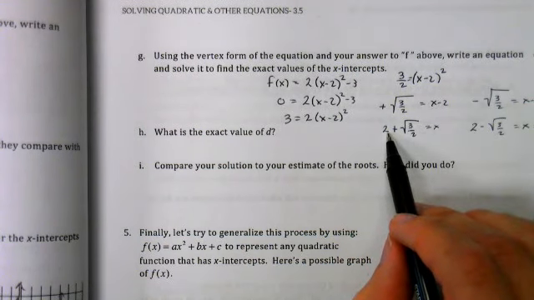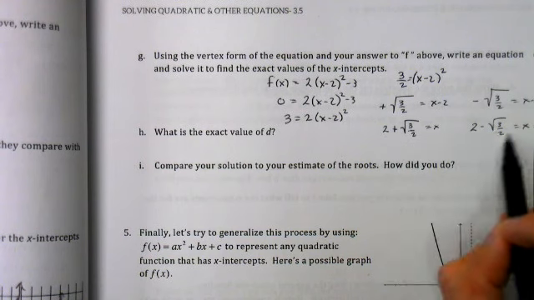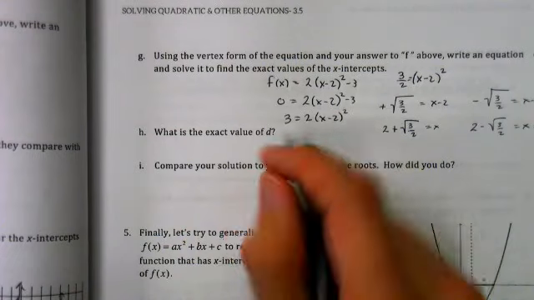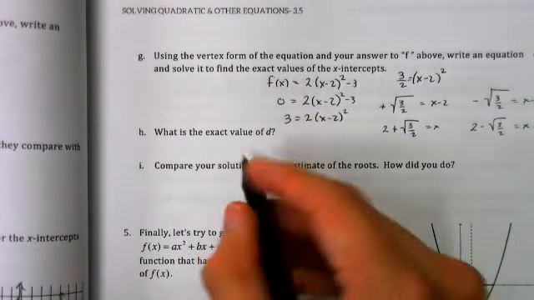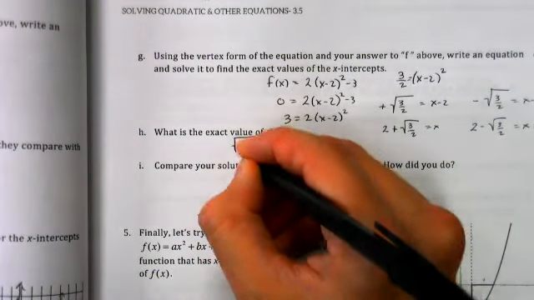And so these are our two x-intercepts. We're adding a little bit and we're subtracting a little bit, right? We're adding and subtracting. So the exact value of D, remember, D is how far the line of symmetry is away from each x-intercept. It's going to be the square root of 3 over 2.